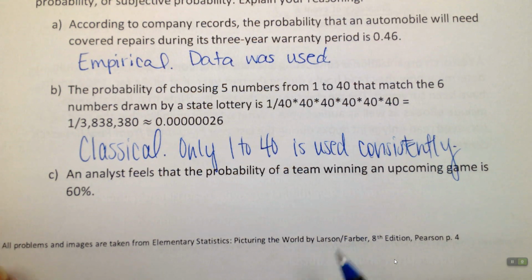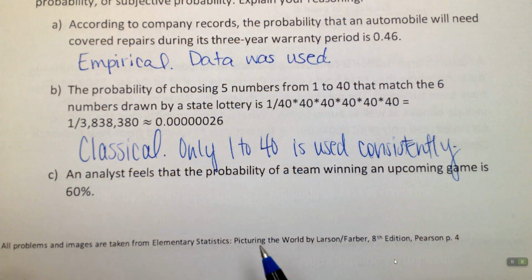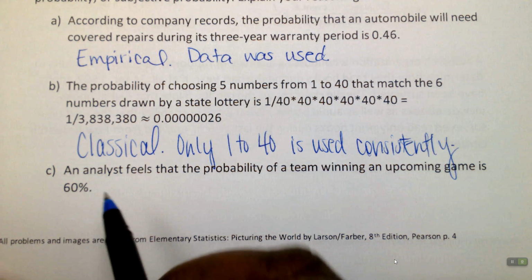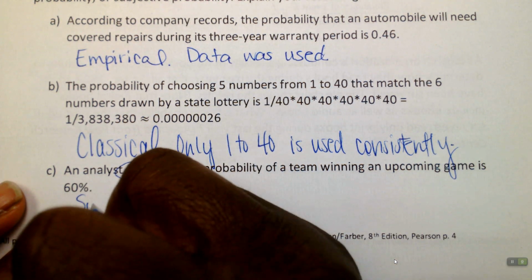Alright, and the last, an analyst feels the probability of a team winning an upcoming game is 60%. Analyst feels. So we already know there ain't no data behind this. This is strictly off of feeling. No numbers, no data, nothing natural. So this is subjective.